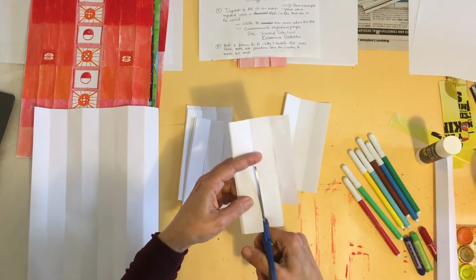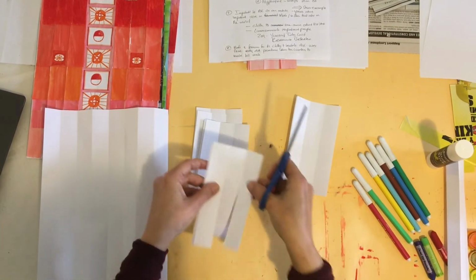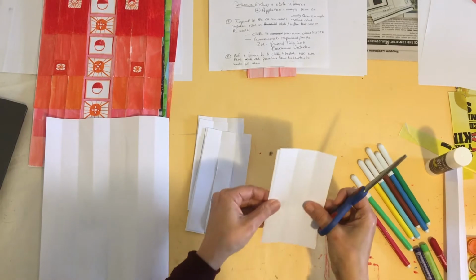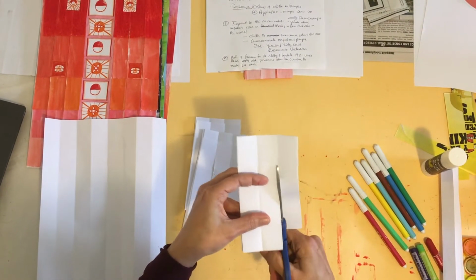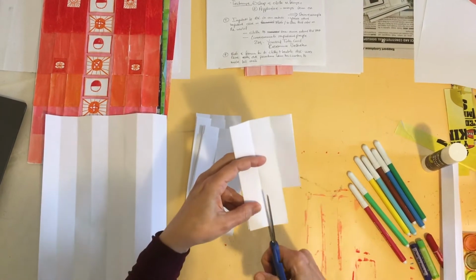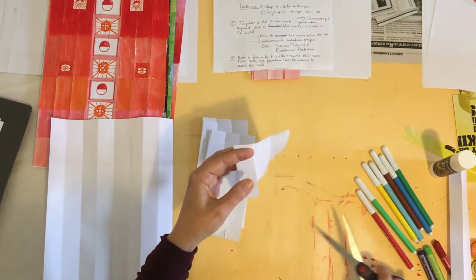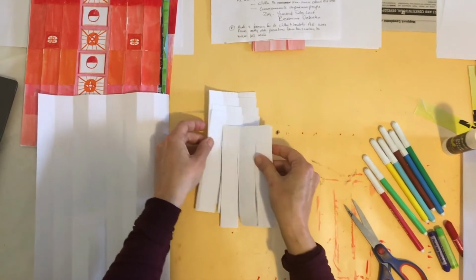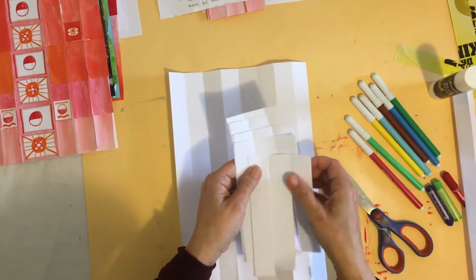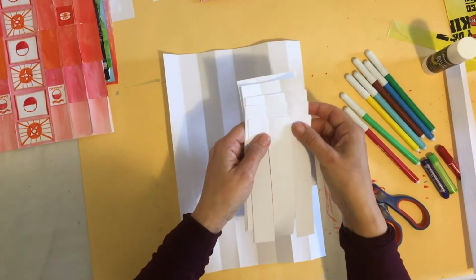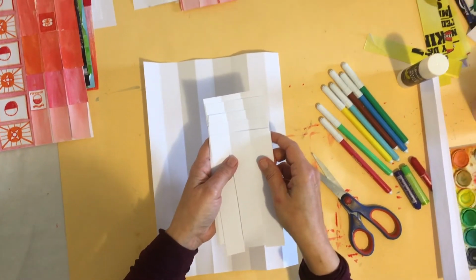One more time. And the last 2. Right, and at the end of this activity you have your 1 folded sheet of paper and the other 2 sheets that you've cut up to make 8 different fringes.